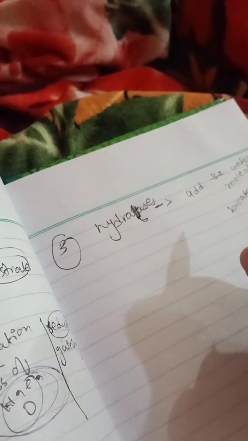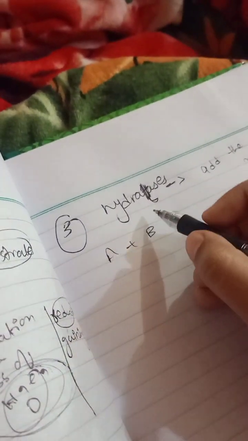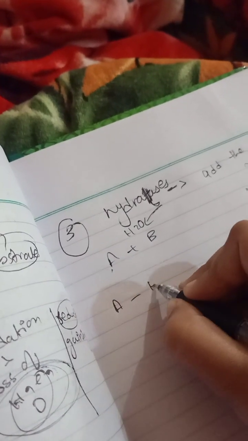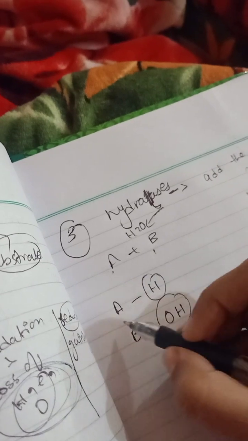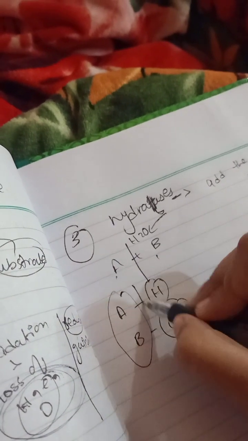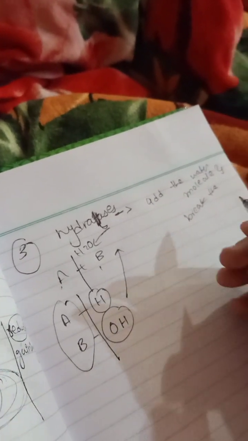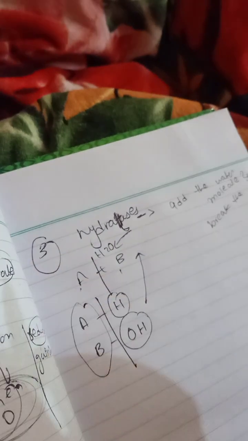For example, take A plus B and add water, H2O. A binds with the hydrogen and B binds with the hydroxyl group, so both get detached. With the addition of water the molecule breaks; that is called hydrolase.